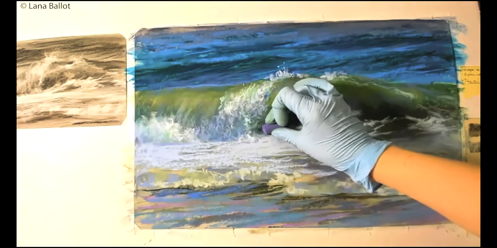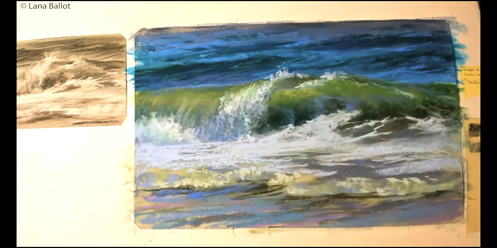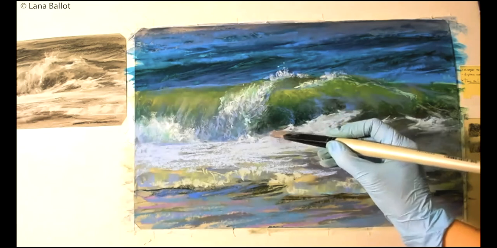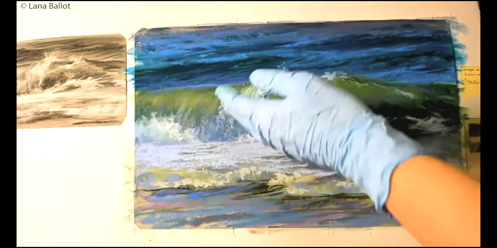And as that foam gets more and more into shadow, the value gets darker. So that's how you can hide it there.